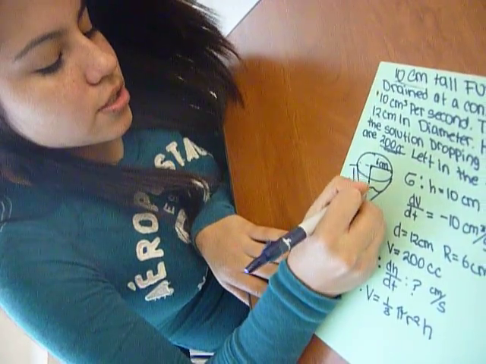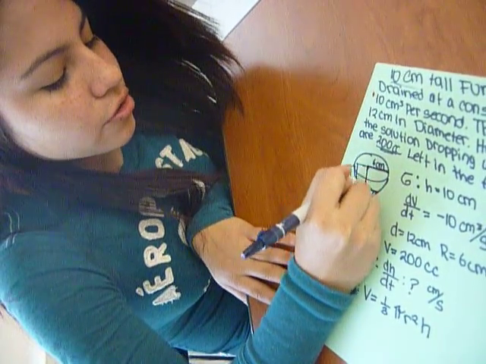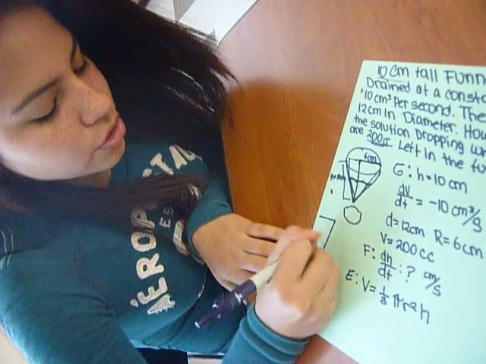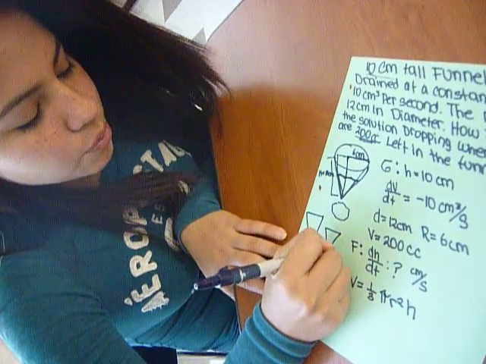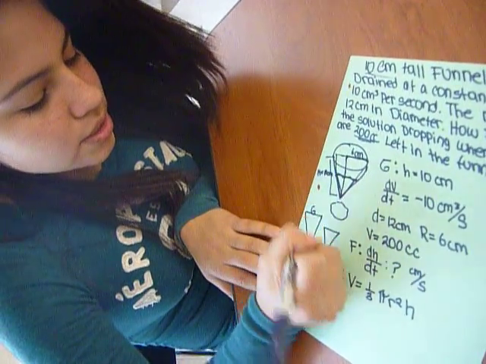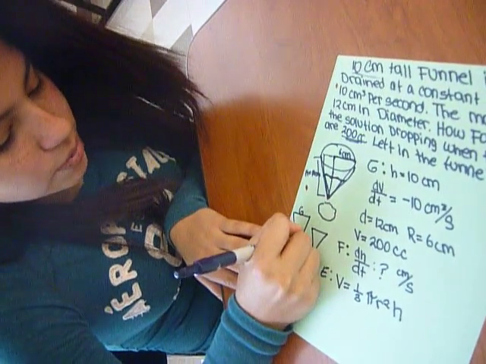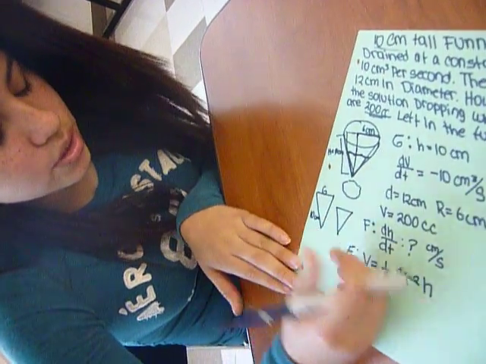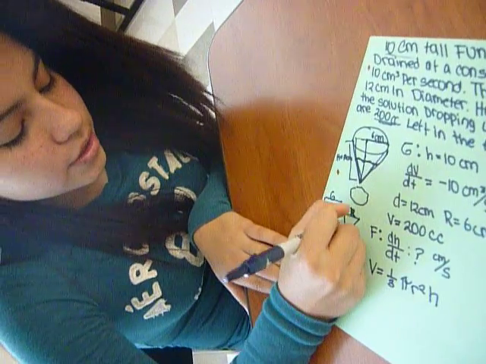But as you can see, the solution here makes a triangle, and it's part of a bigger triangle that it's inside of. So we can pull that out. We pull out the big triangle and the little triangle, and we relate them together. So that would be 6, and that would be 10 centimeters. Now we're trying to relate these two together, and this is R, and this is H.